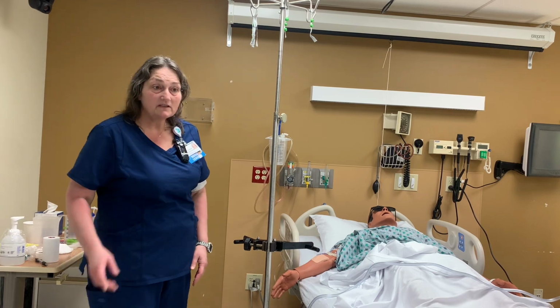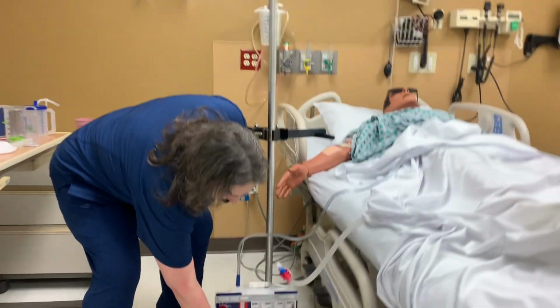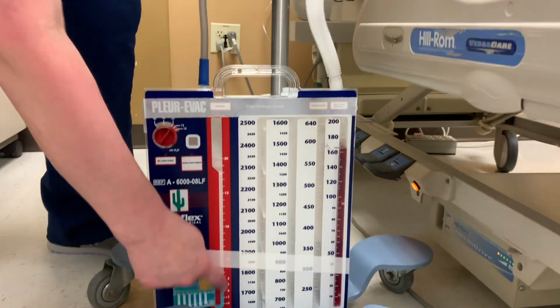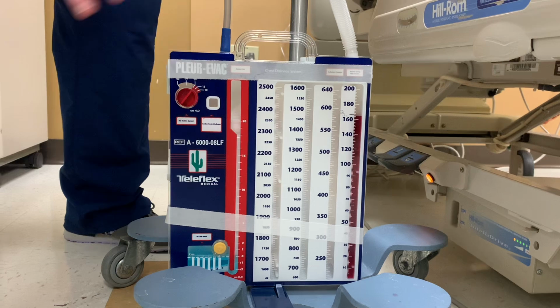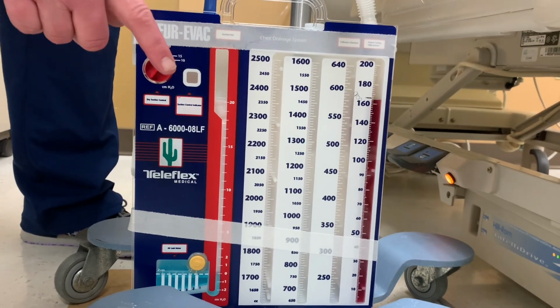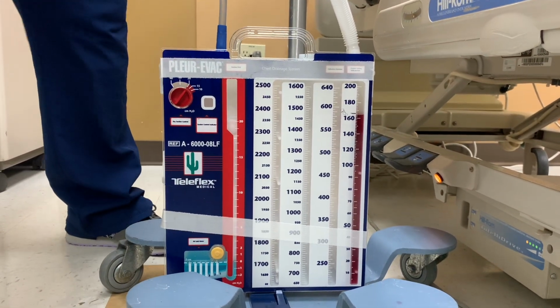So when the chamber is tidaling, you're again looking for this line here to go up and down with the breathing of the patient. Now, this one doesn't show this, but the first video did. The other thing I want to talk about in a little more detail is the suction.